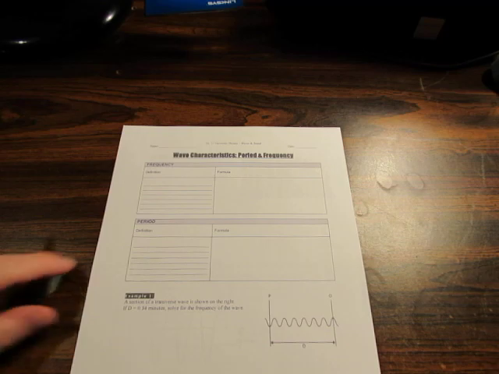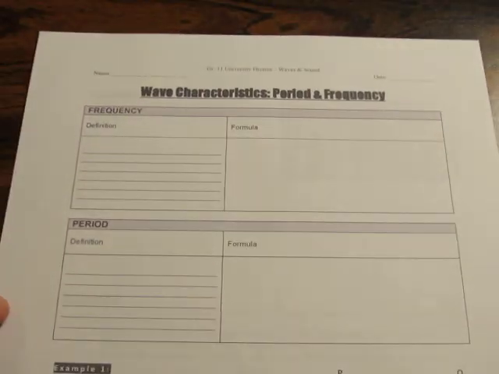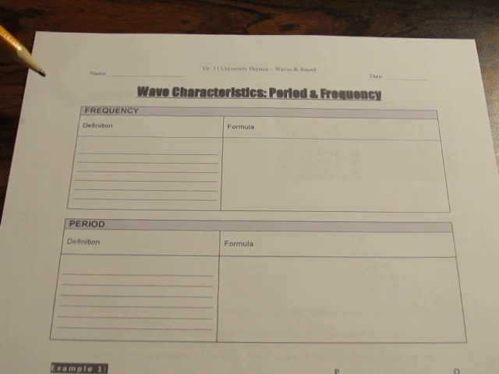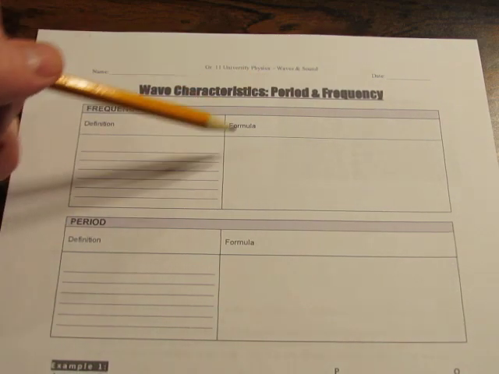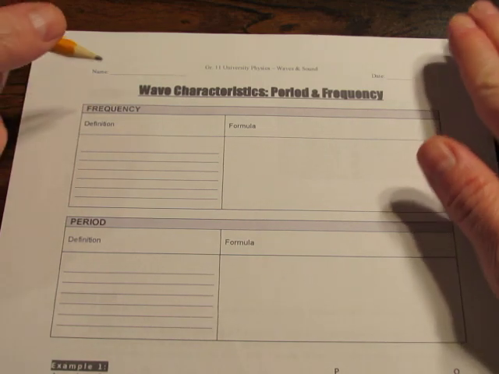A very quick and easy calculation that will get more complicated as you get into more advanced work that has to do with waves. So all we're going to do here are two definitions, one for frequency, one for period. We'll introduce the formulas, although they're very quick and easy formulas. Two fast examples and three very quick homework questions that won't take you long at all. So let's start with frequency.